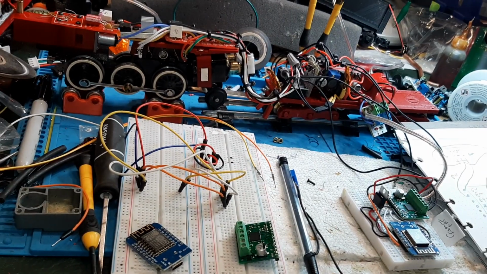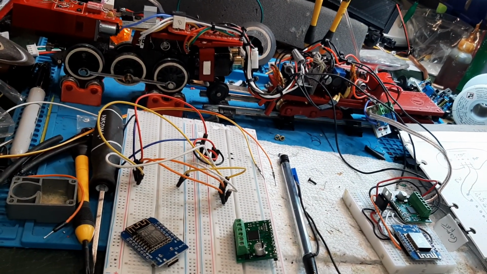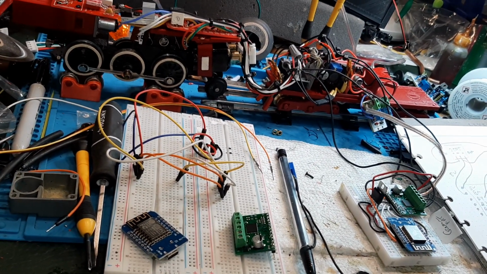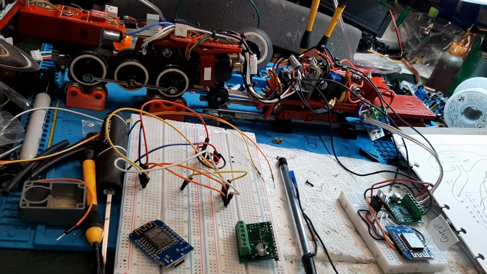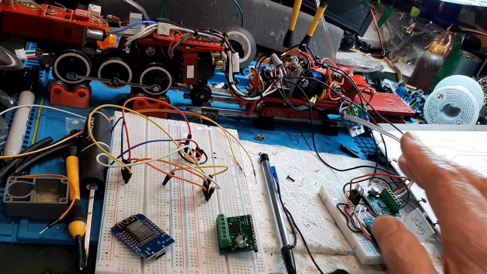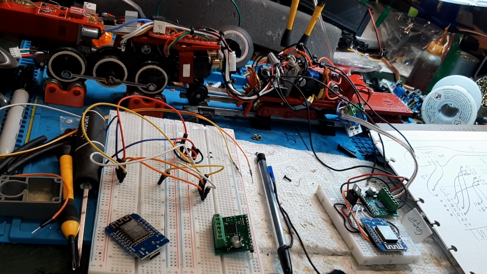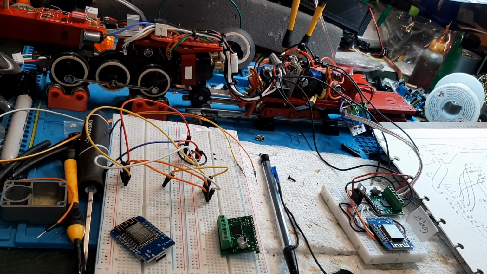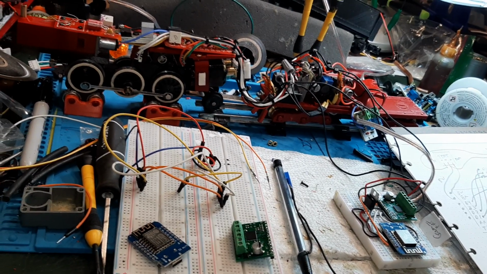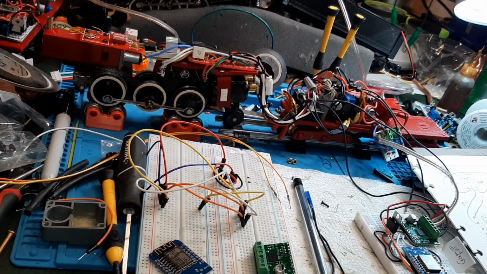This requires 15 volts to the track. It could be AC, but it's preferred DC. Right now I'm feeding it 22, and this guy has no problem. He can handle up to 40 volts DC. So this is a big deal for me. I'm excited.